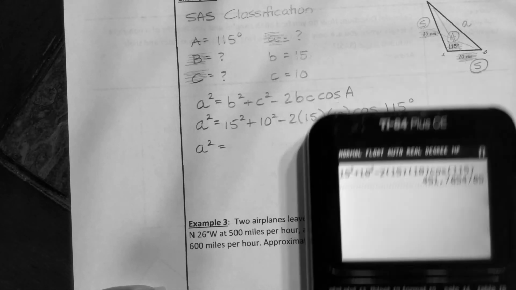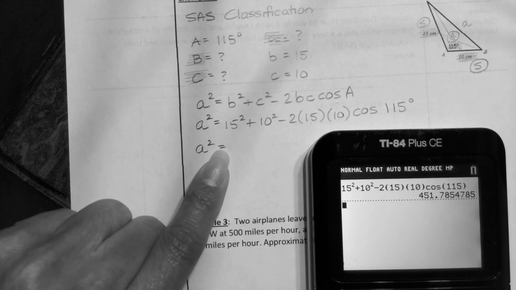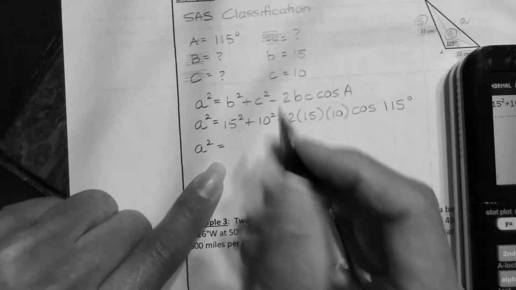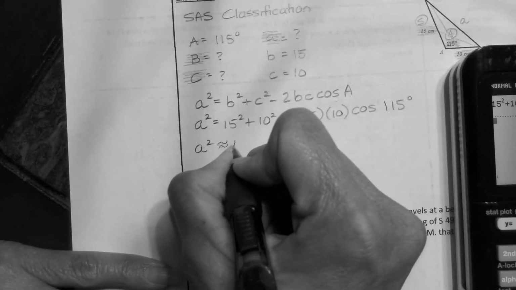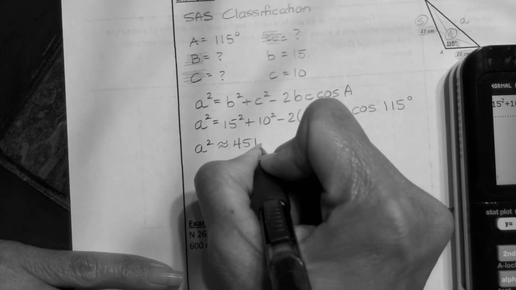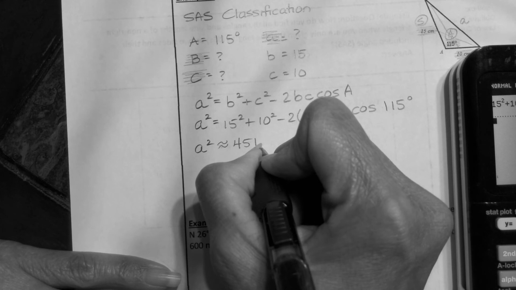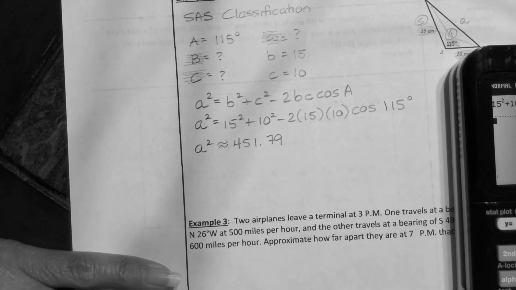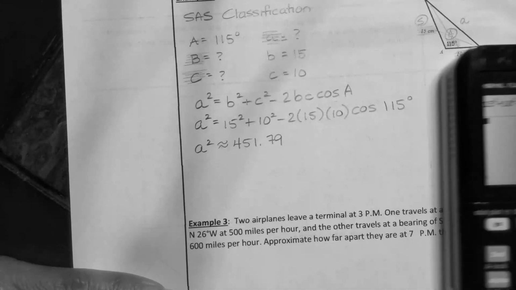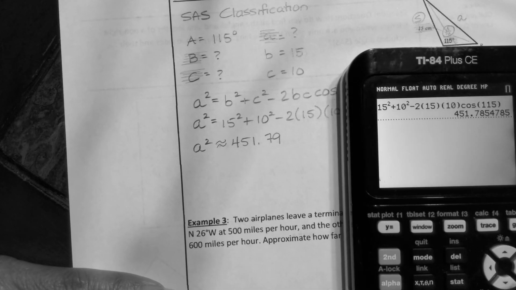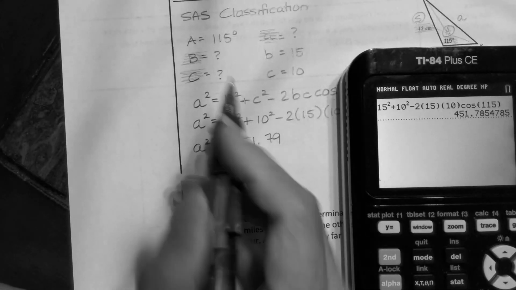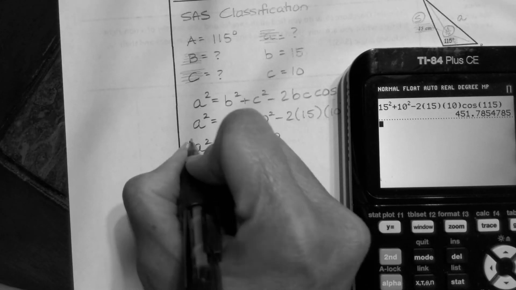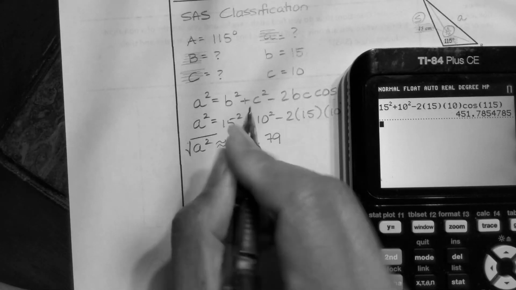So notice that this answer is going to be A squared. Okay, so I'm going to write this down, and I'm actually going to say it's the approximate answer because I'm not done. 451.785474. So rounding to the nearest tenth, I'm going to put 79. Okay, but I'm going to leave this here in my calculator because I'm not done yet. I need to square root A squared because I am looking for A.